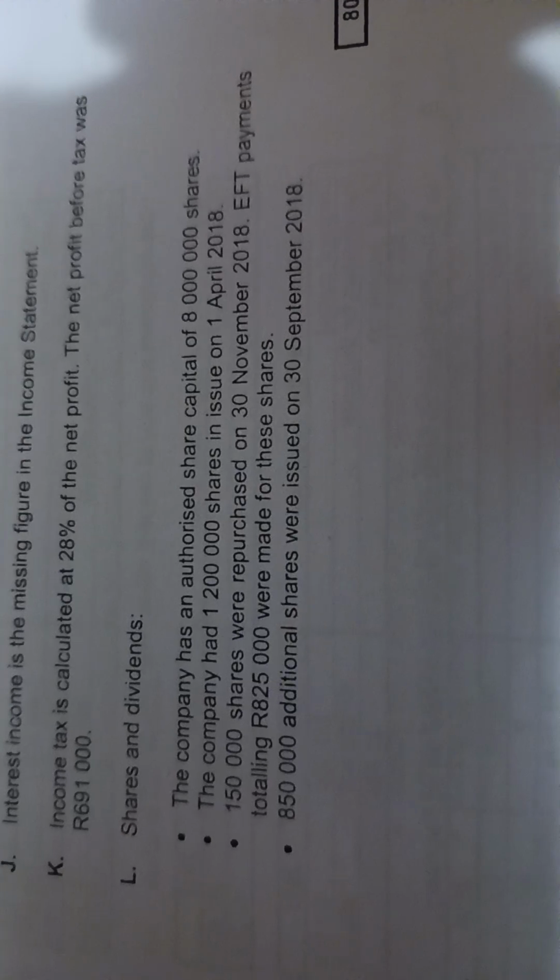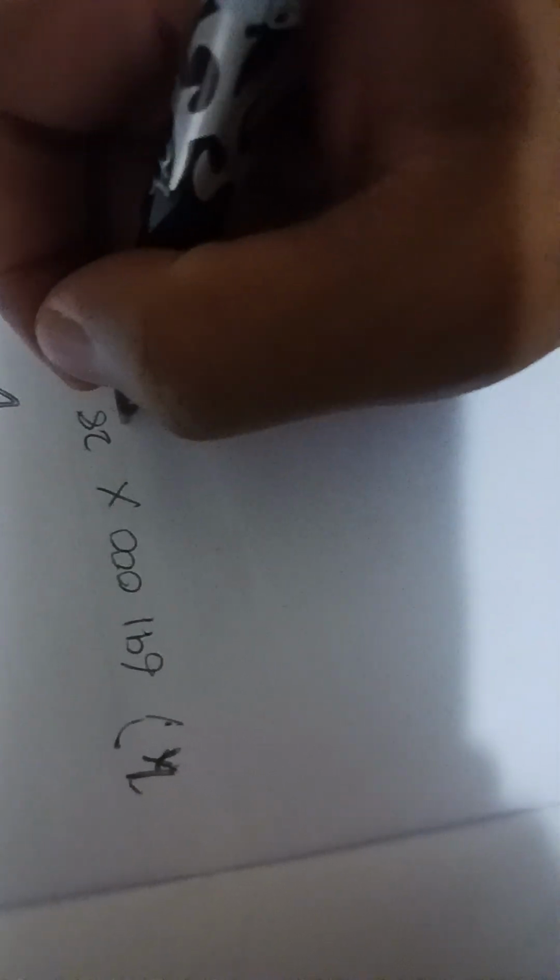It says income tax is calculated at 28% of the net profit. The net profit before tax was 691. This is easy. You just take your 28%.